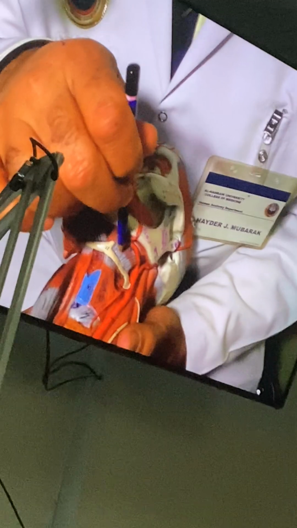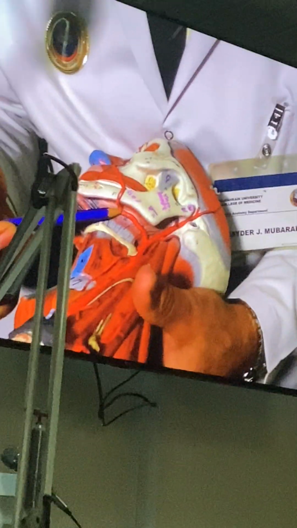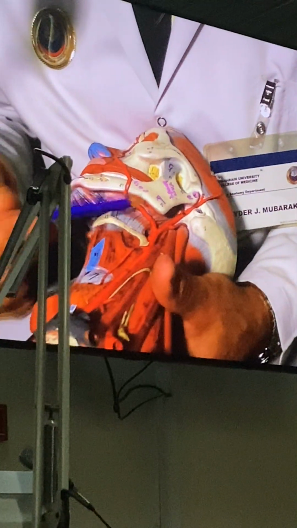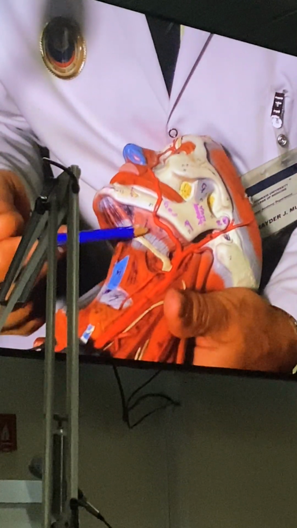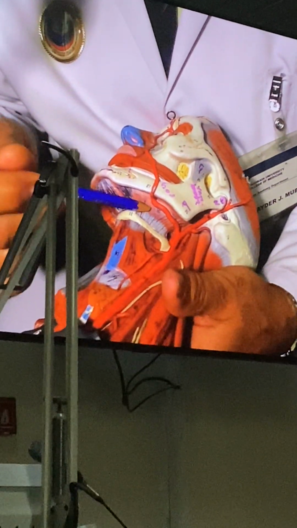What is this? This is hyoglossus muscle. And that is the facial artery demonstrated when you remove the submandibular gland. Here, the submandibular gland on that side is removed to show the facial artery running on hyoglossus muscle.